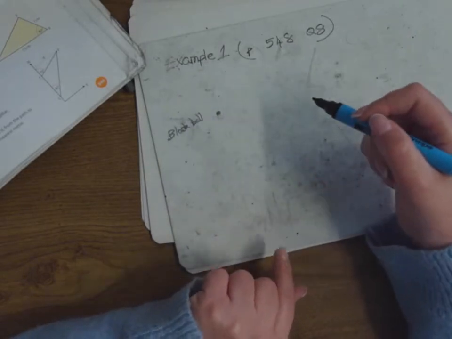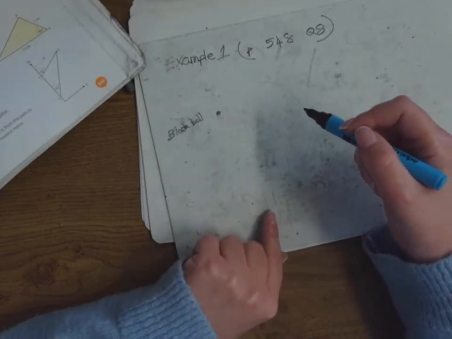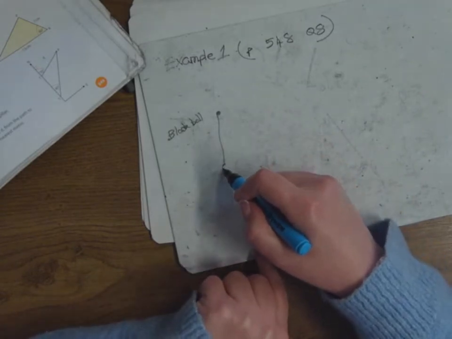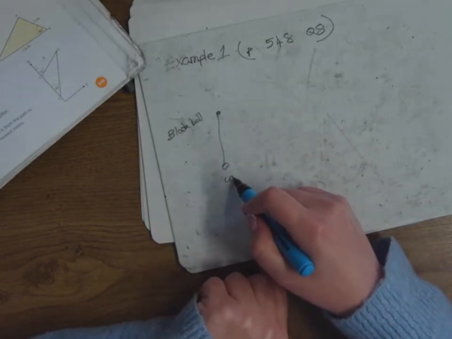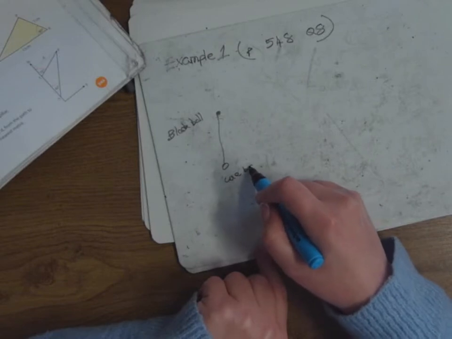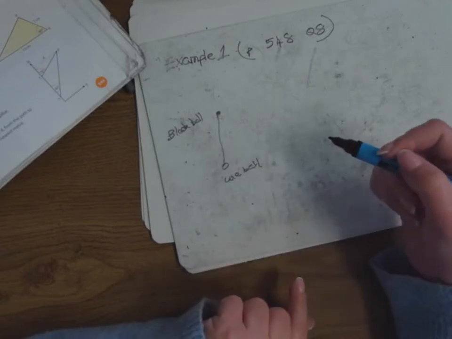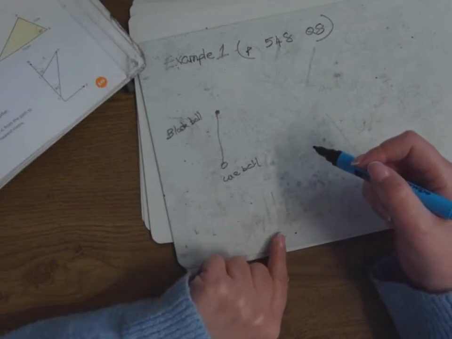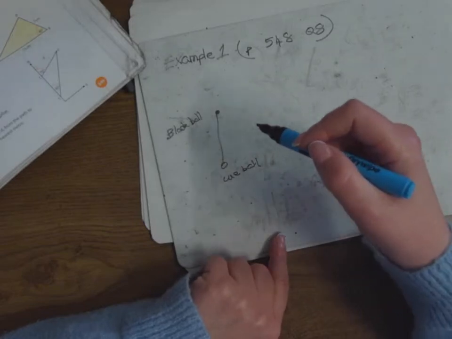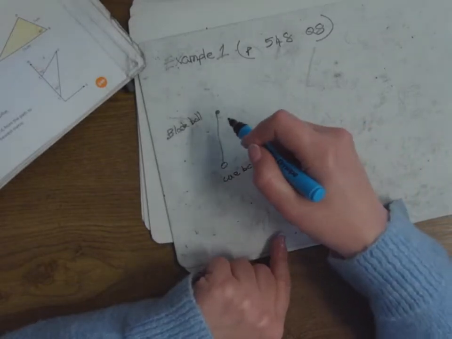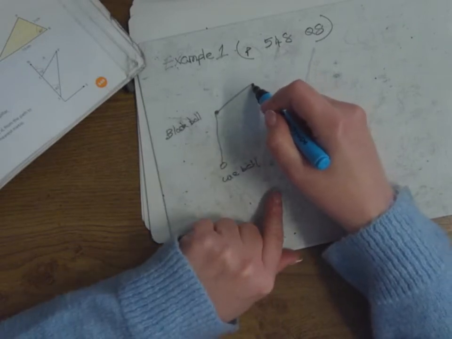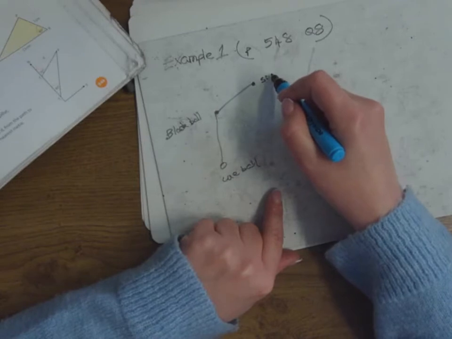So on our snooker table, the cue ball is, so this is the cue ball here. The cue ball and the black ball are situated as shown in the diagram. Find the distance the cue ball has to travel before hitting the black ball. And so then they told me other stuff as well. They told me the side pocket is over here.